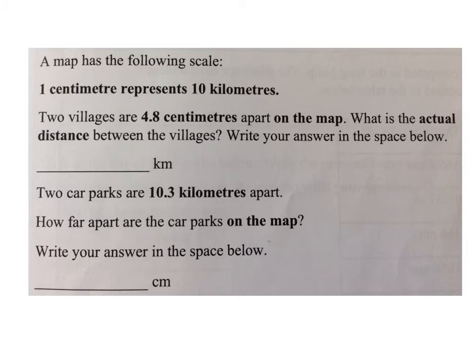So 1 centimetre equals 10 kilometres. We're asked to work out what 4.8 centimetres is in kilometres. So to get from centimetres to kilometres, we're just multiplying it by 10. So if we multiply 4.8 by 10, we get 48.